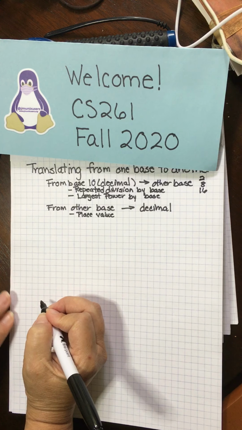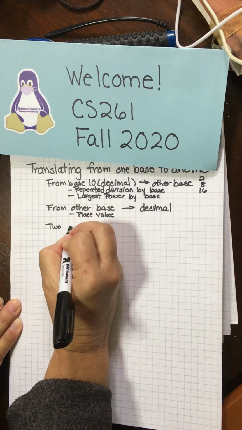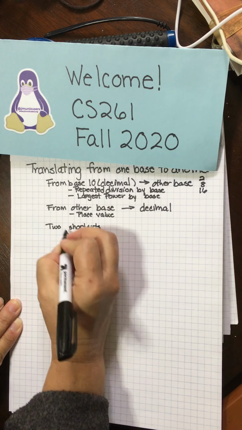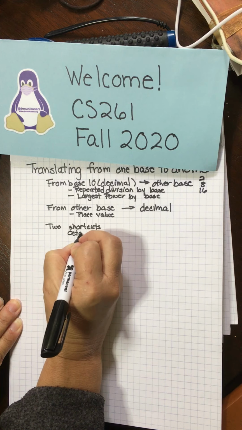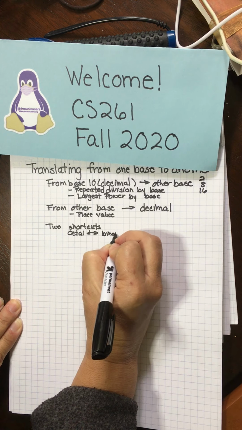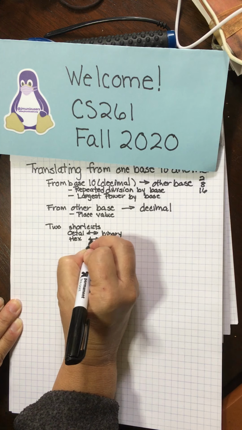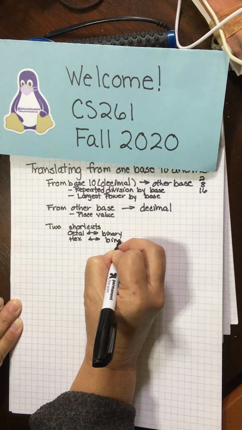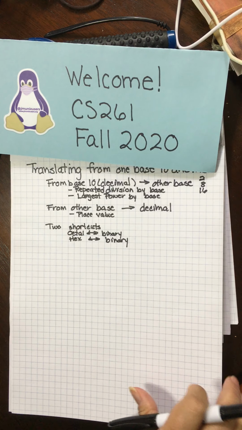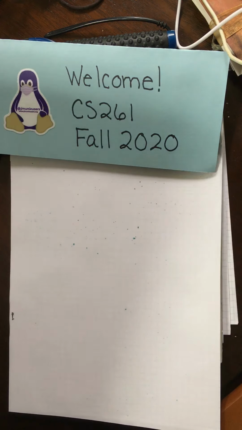After that, I want to show you two shortcuts. In particular, these shortcuts are how we go from octal back and forth between binary, and similarly with hex, where we go back and forth between binary. Okay, so let's get started with our first example here, which is doing repeated division by the base.